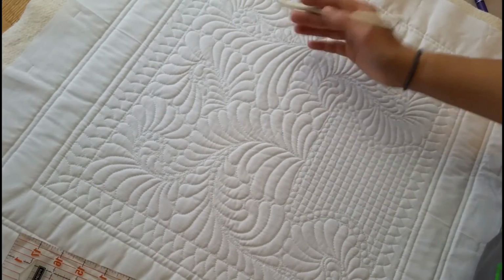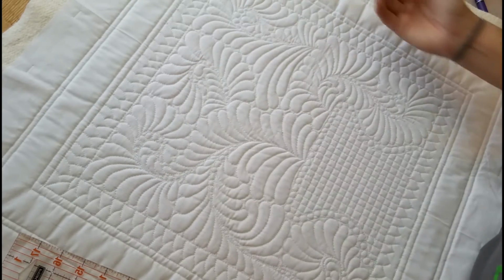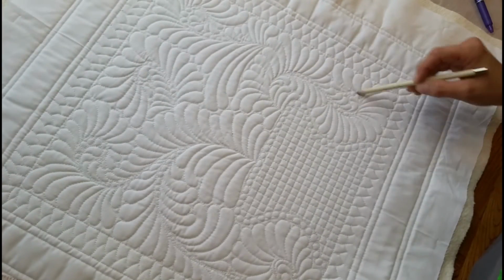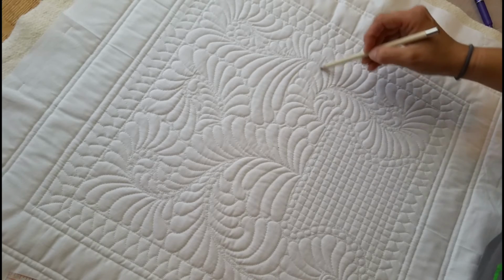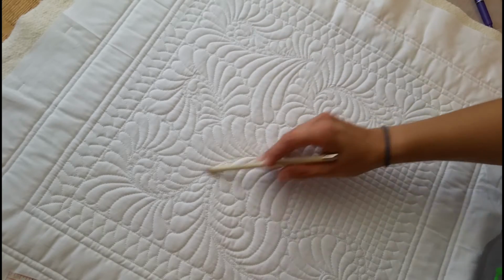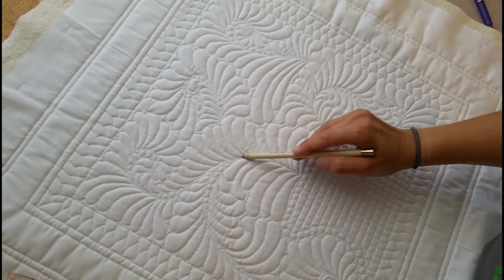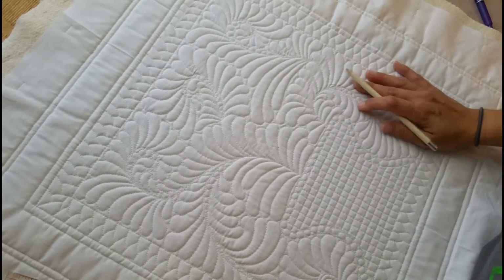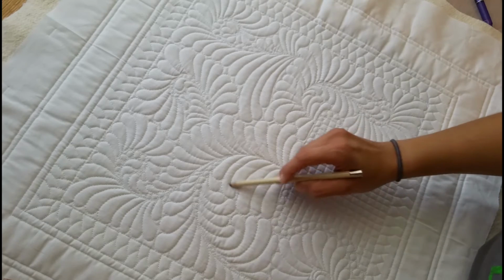Next, I drew the vine part, the center part of my feathers. I drew that out on my block where I wanted my feathers to be, all the way down. And I picked a spot on one of those curvy little vines to start my next one. And then I started my feathers.